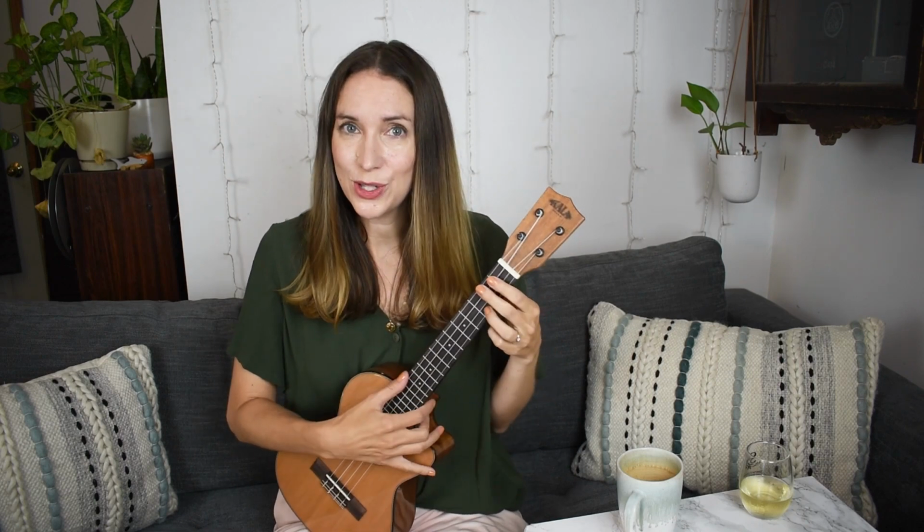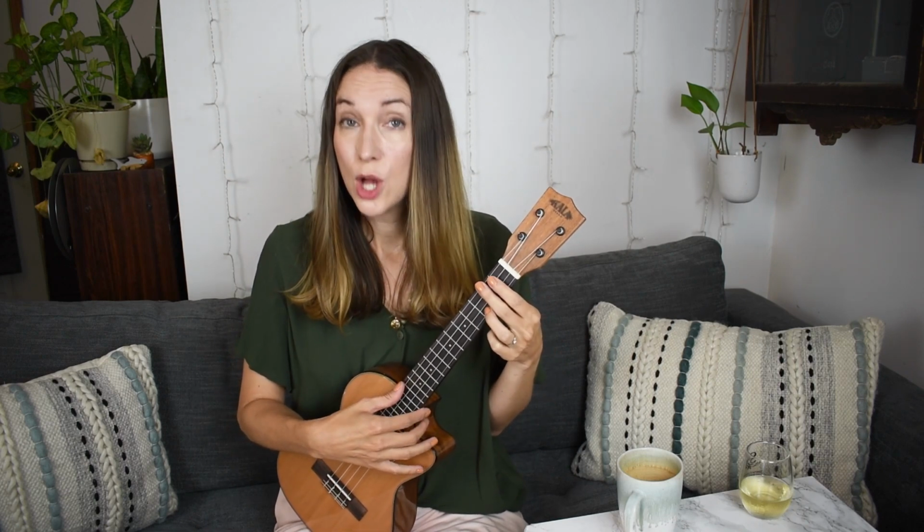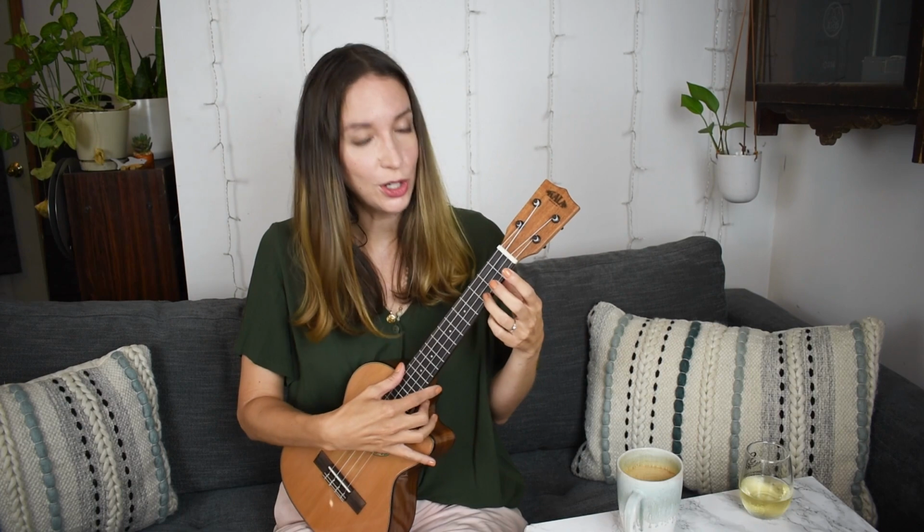So we can take it back to our example of Amazing Grace. Instead of doing the song the same dynamic level the whole way through, like maybe I'm playing medium loud the whole way through, I'm gonna add some contour here. So maybe I start really soft.